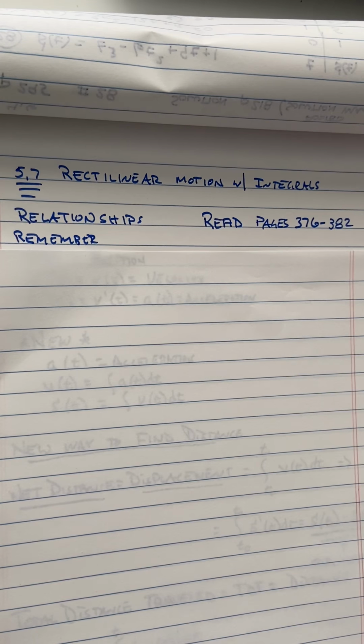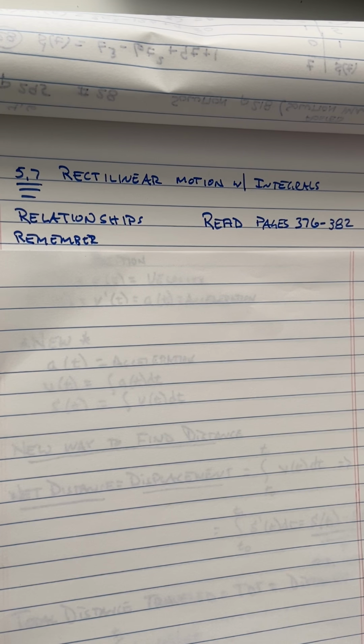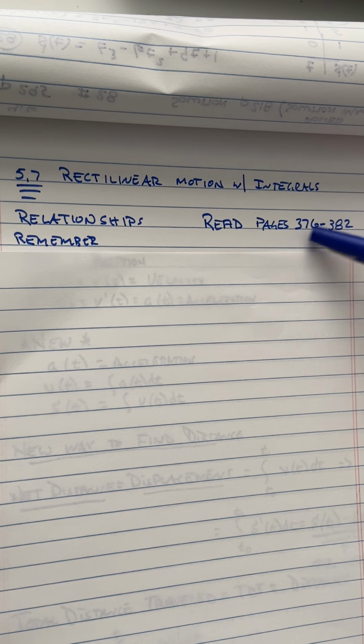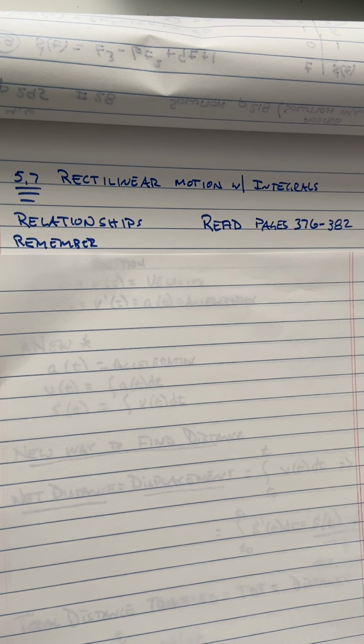This is Calculus 1, 5.7 rectilinear motion with integrals this time. So a different chapter. I strongly suggest that you read pages from the actual textbook, 376 through 382. If you're using the online version of the textbook, I would imagine that these numbers are going to be a little bit higher, but you'll see these pages. Find 5.7 and give it a read.